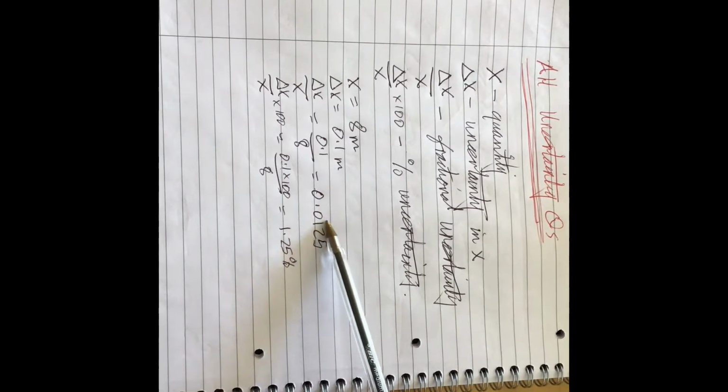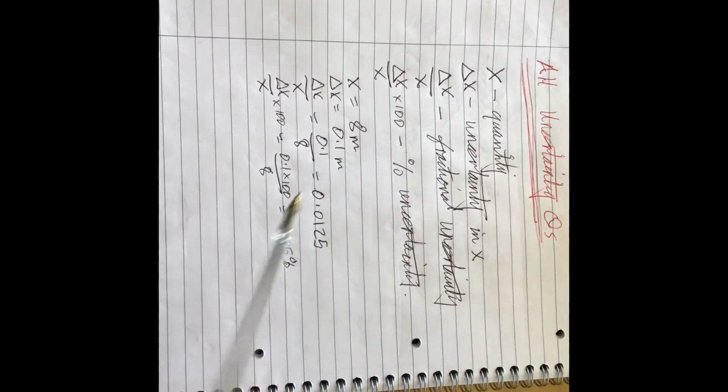Now for combining uncertainties, there's a bit of spherical coordinates and a bit of calculus involved in the why we do what we do, but for our purposes, all we're really interested in is what we need to do.